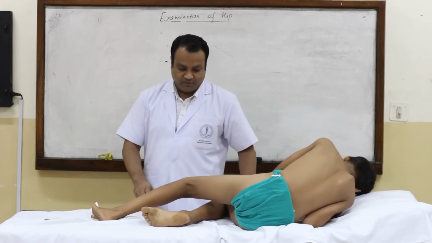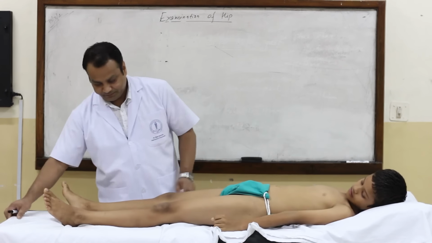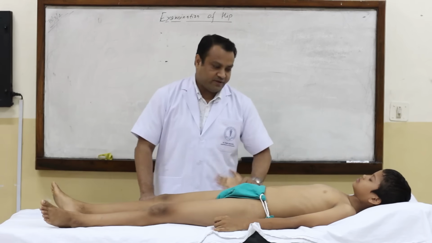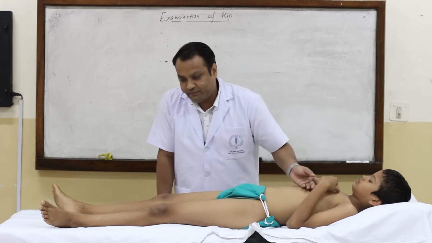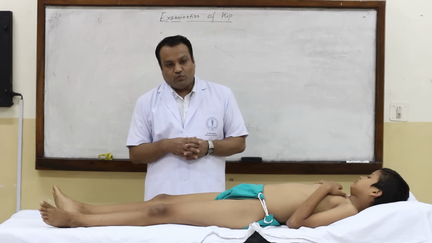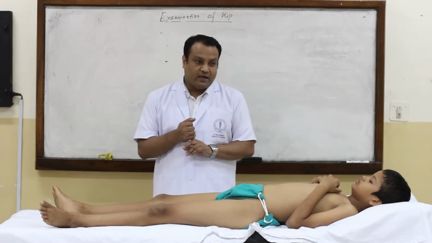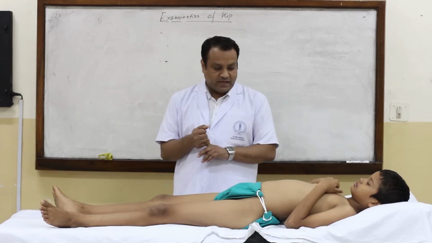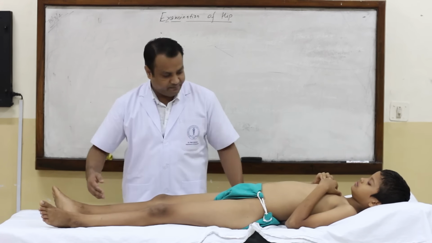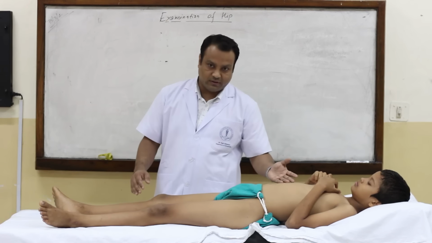Okay. Now after movement, we come to the measurement. In measurement, we have linear measurement and circumferential measurement. In linear measurement, we have apparent length and true length. First, apparent length. For apparent length, both the limbs should be parallel to each other and parallel to the trunk, like this.